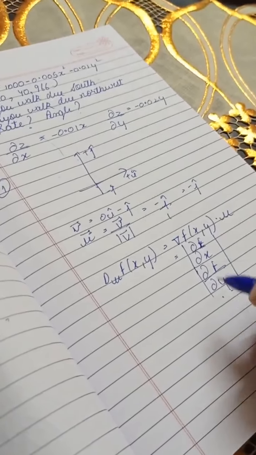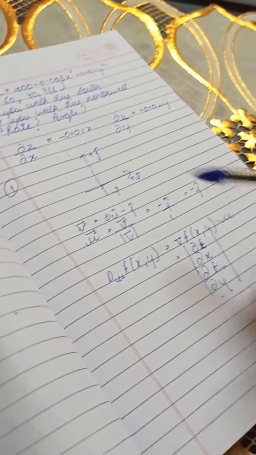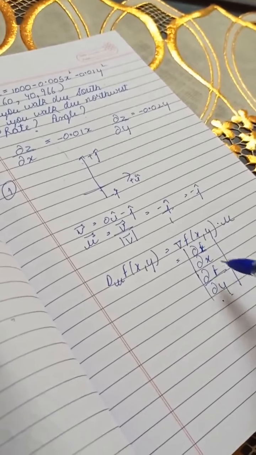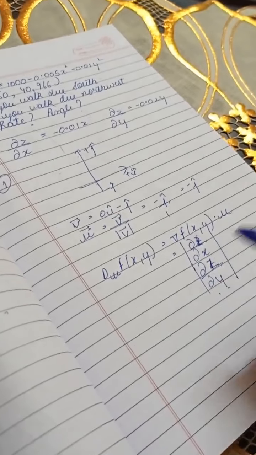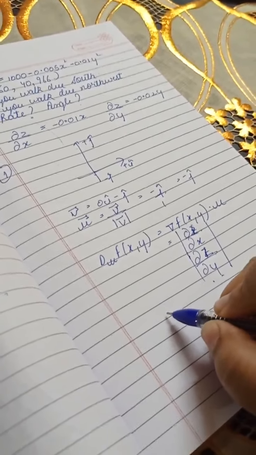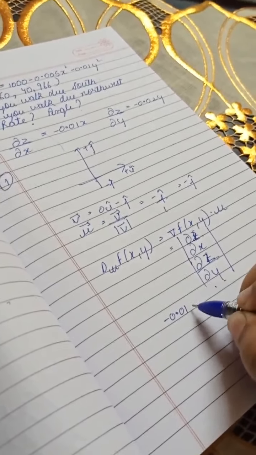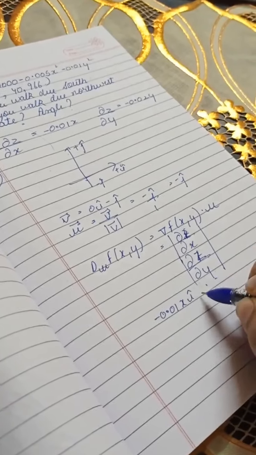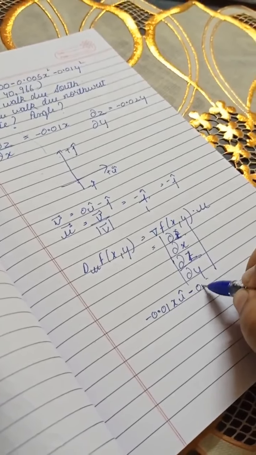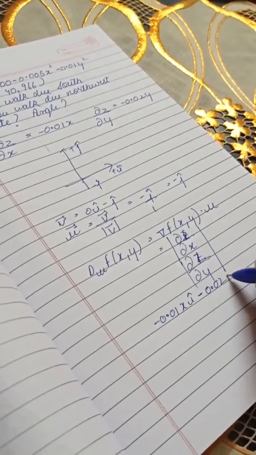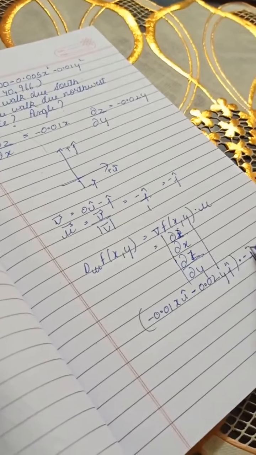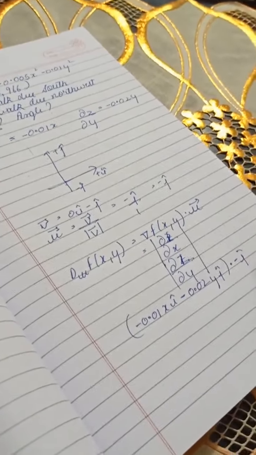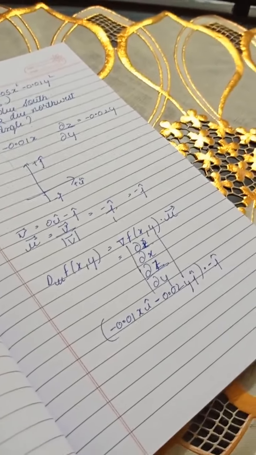So for this, we already know the values of del z upon x and del z upon y. So that is minus 0.01 x i cap minus 0.02 y j cap dot minus j, because u vector is minus j.